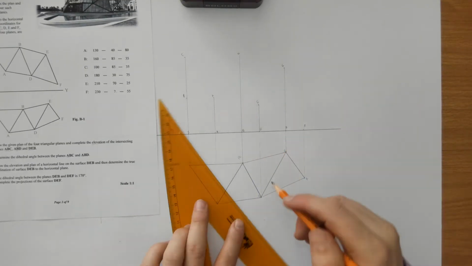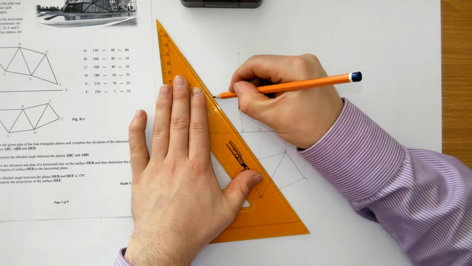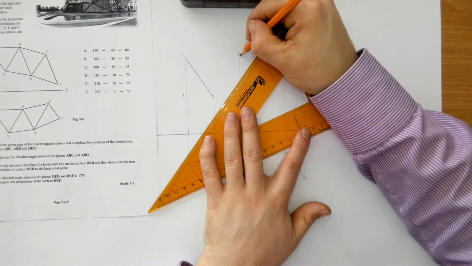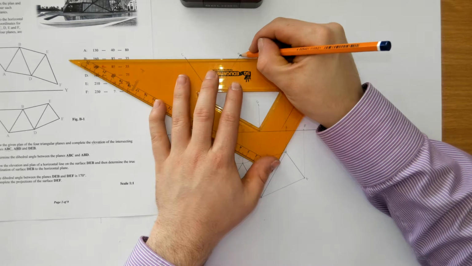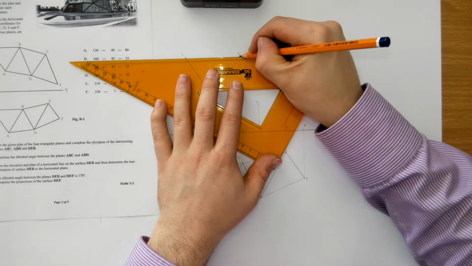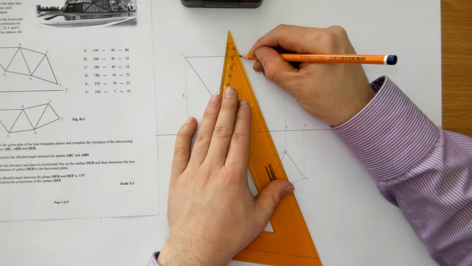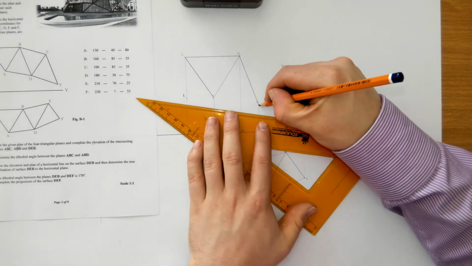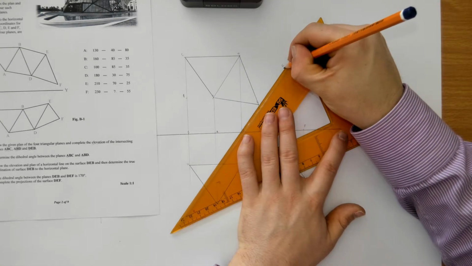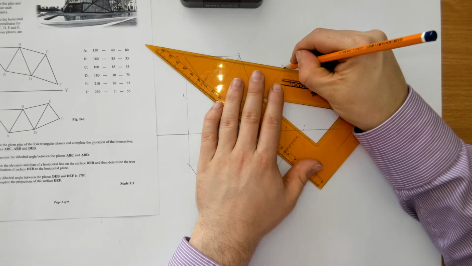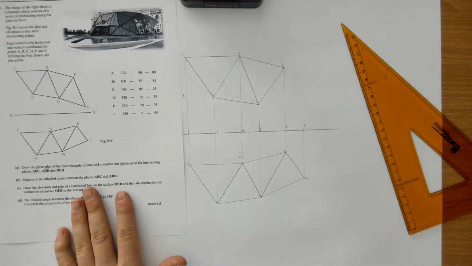E to C, A to C, C to B, B to D, D to A, D to E, and E to B. Now there's part A done.